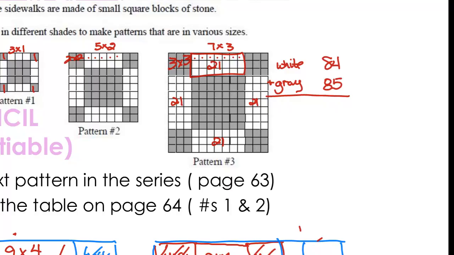Good, good. So this says 84. So that gives a total of how many? 169. This is for table 3, and then for pattern number 4.